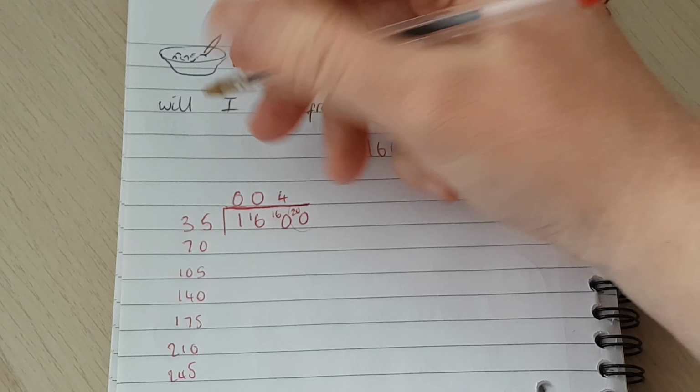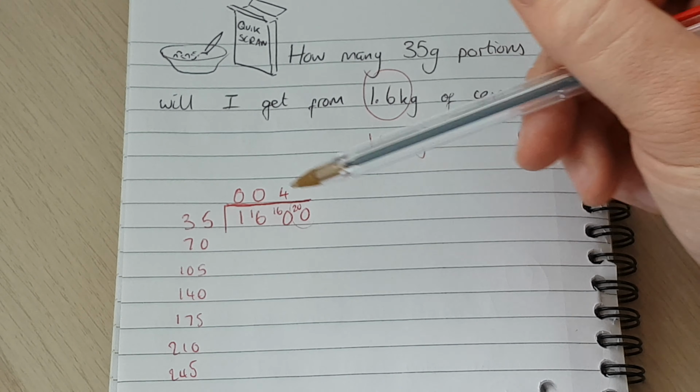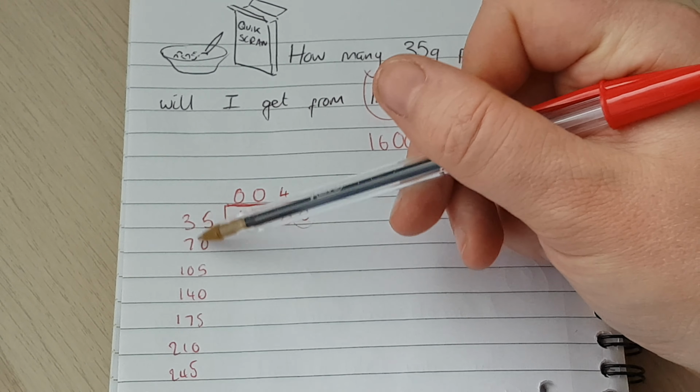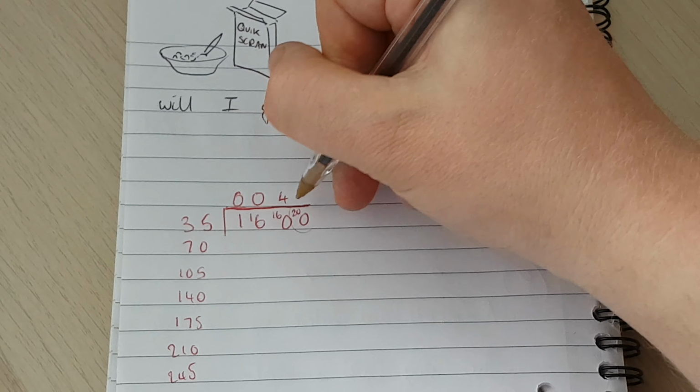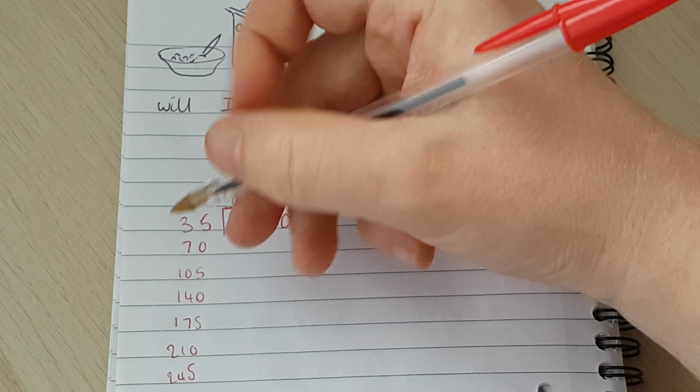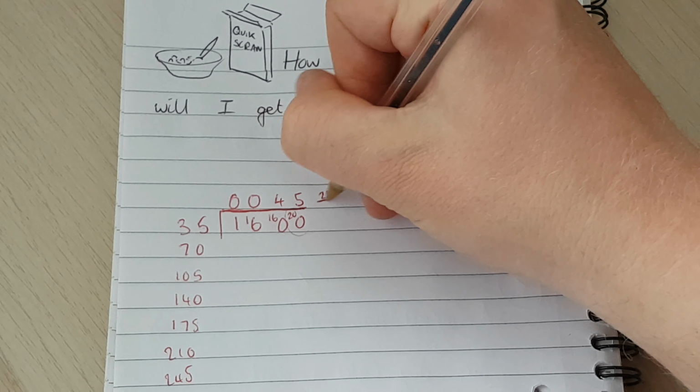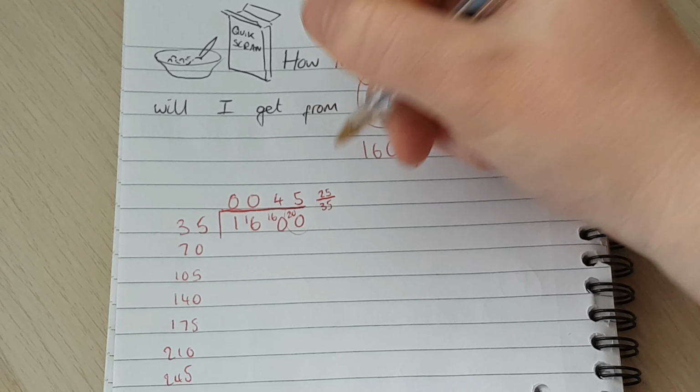And now look, this number is 200. How many 35s go into 200? 1, 2, 3, 4, 5. Oh, no, not 6. 1, 2, 3, 4, 5. And 200 subtract 175 is 25, which is my remainder. I'll express it as a fraction, 25/35.